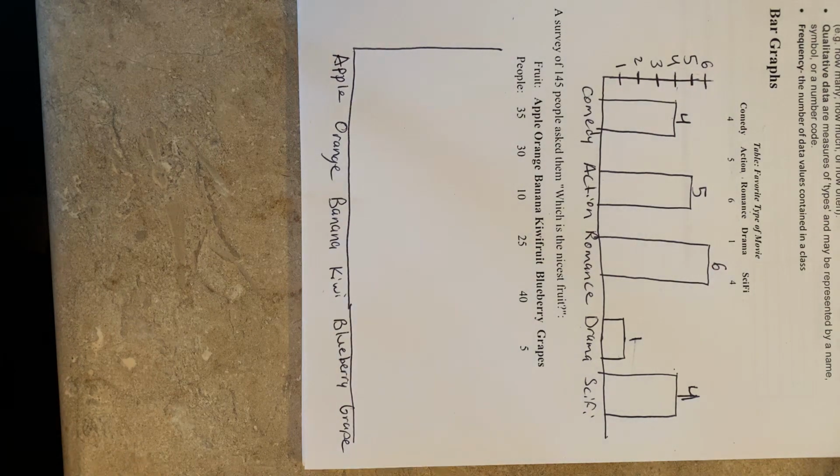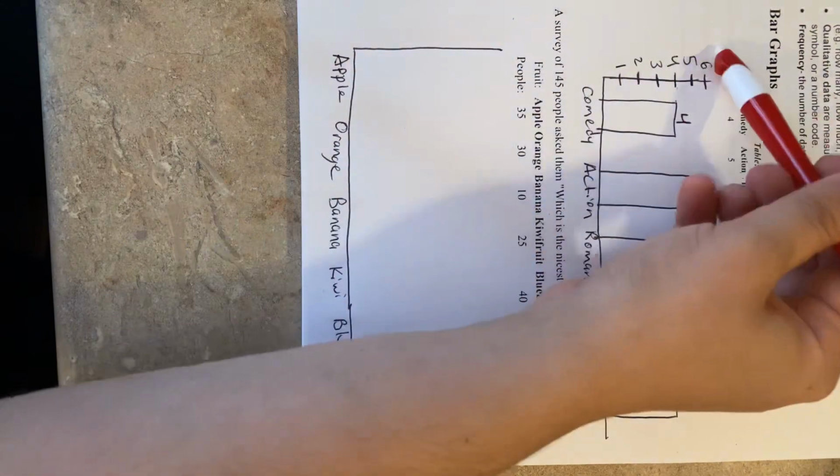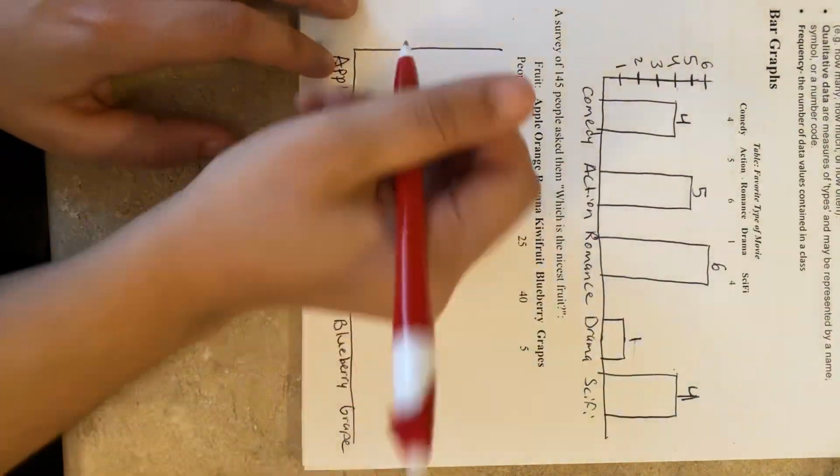What I think would probably be best is to go in increments of 5 because you have 5, 10, 25, 30, and so on. So that will be easier to graph a bar graph for than it would be to go 1, 2, 3, 4, 5, all the way up to 40 because then our bar graph would be all the way up to here. So I'm going to start going in increments of 5.